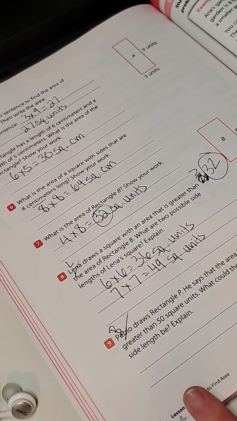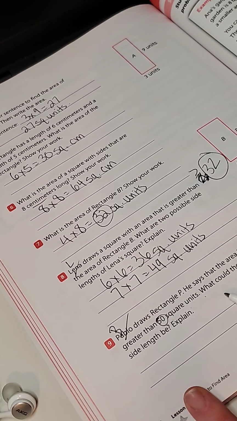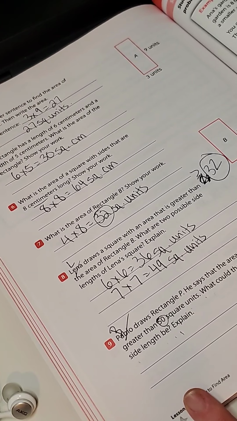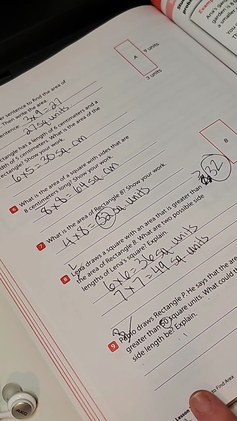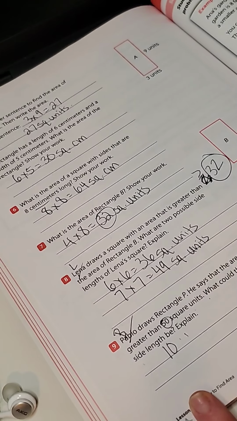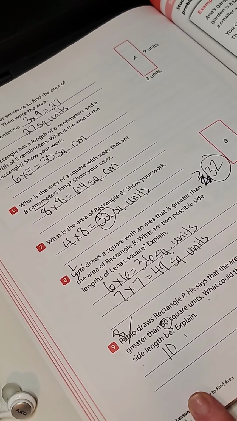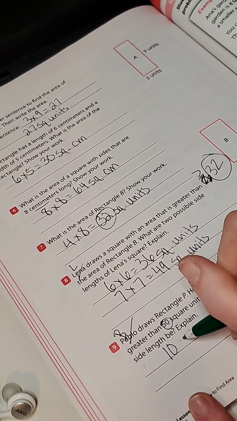Brenton draws rectangle P. He says that the area is greater than 50 square units. What could the missing side length be? So 6 times something, and it has to be bigger than 50. So I know 6 times 10 would be bigger than 50 because that would be 60. So I'm going to go with 10. Really, if you wanted to go, well, we'll say 10 units.